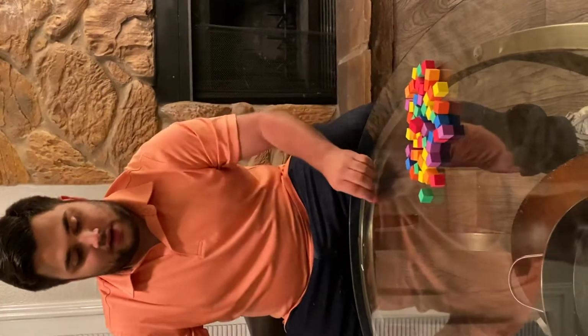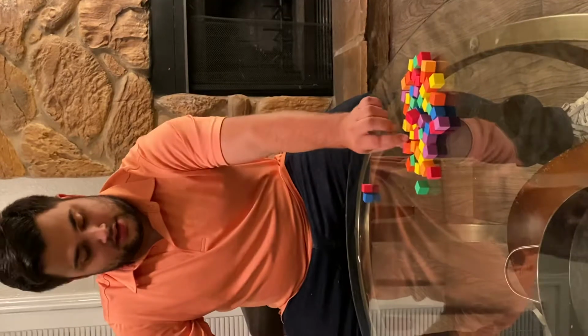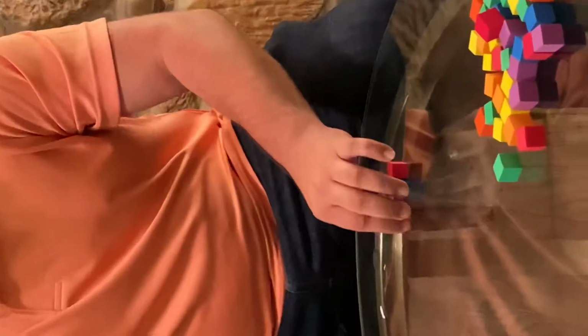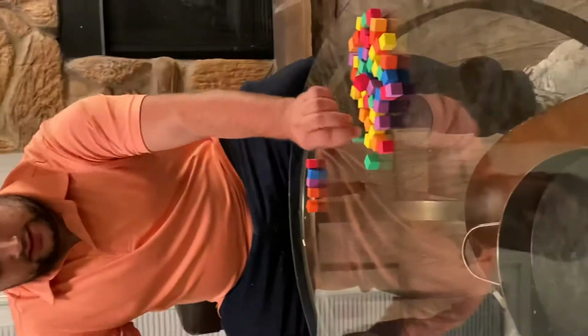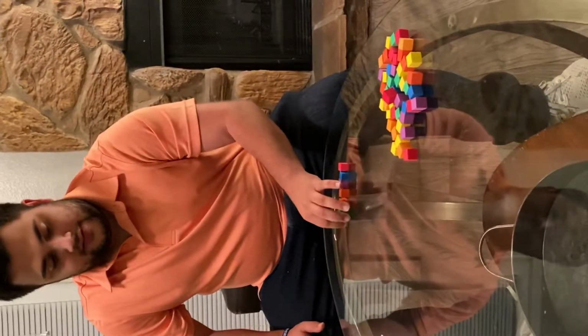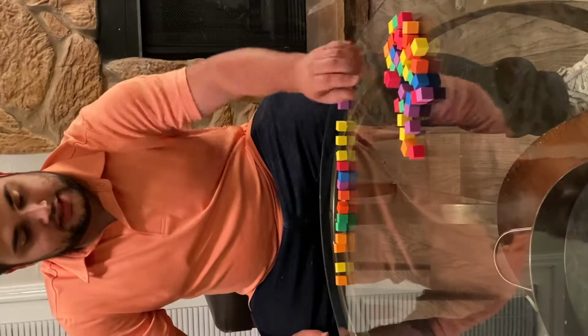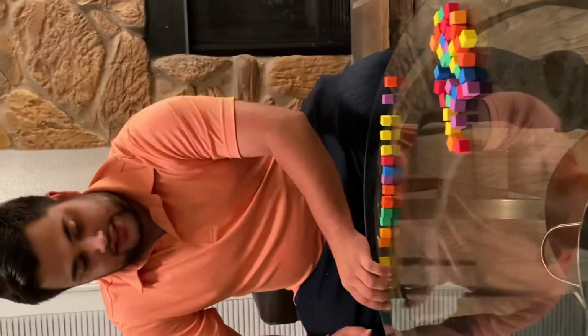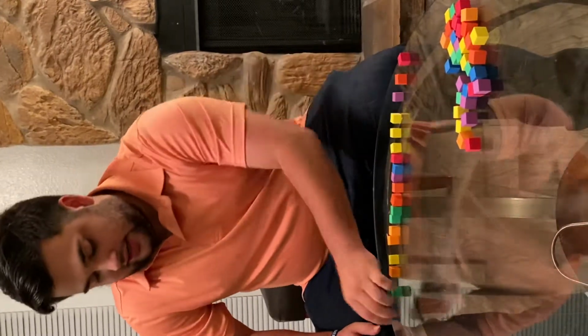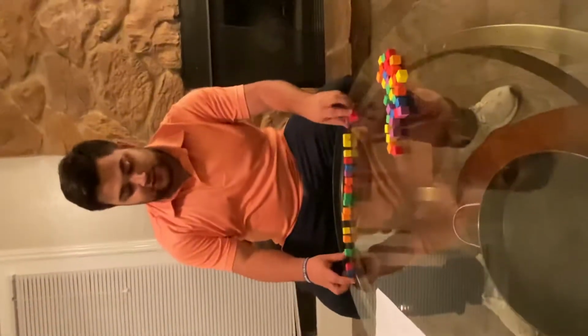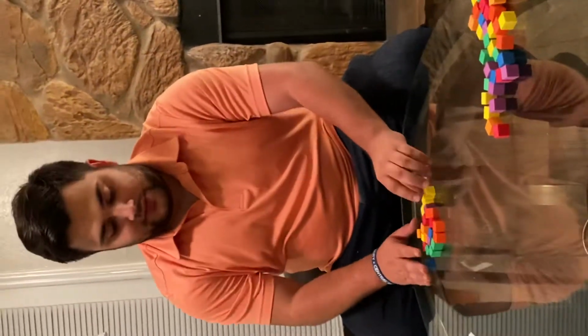So we got 1, 2, 3, 4, 5, 6, 7, 8, 9, 10, 11, 12, 13, 14, 15, 16, 17, 18, 19, and 20. So we're able to count to 20 using these foam squares.